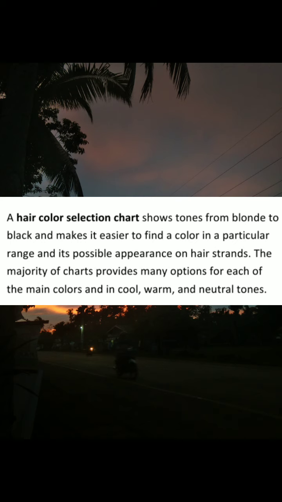So for today's vlog, we're going to tackle the hair color selection chart, the color theory, and the classification of hair color. A hair color selection chart shows tones from blonde to black and makes it easier to find a color in a particular range and its possible appearance on hair strands. The majority of charts provide many options for each of the main colors, in cool, warm, and neutral tones.